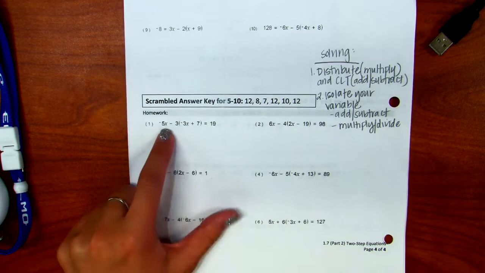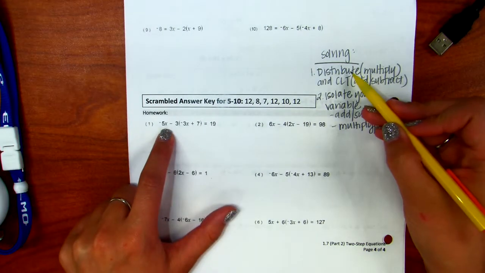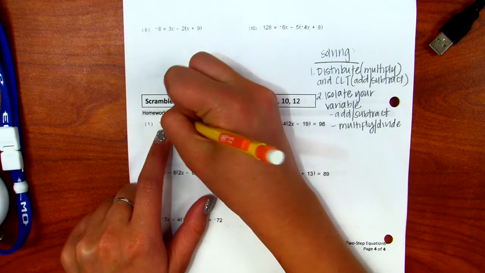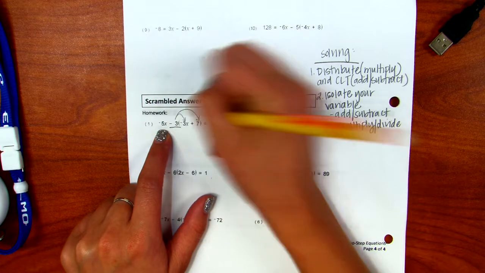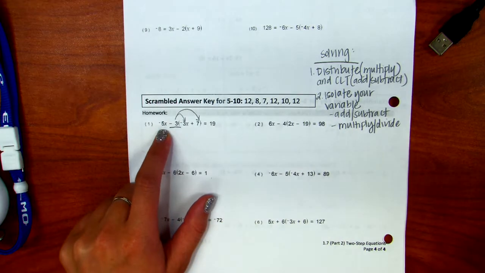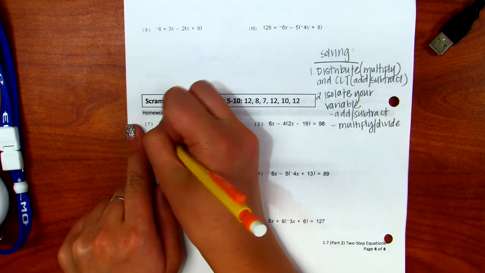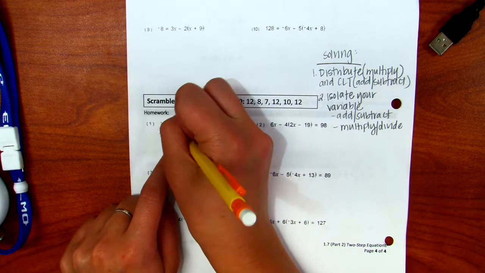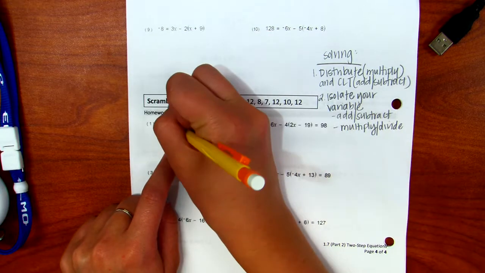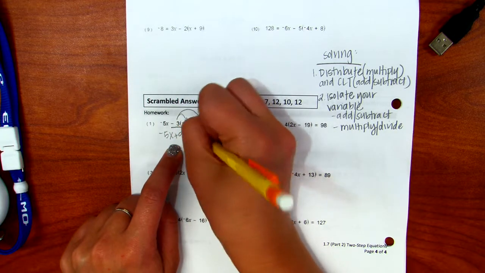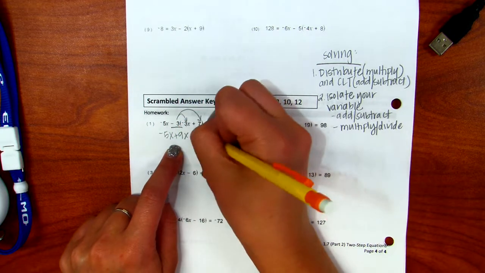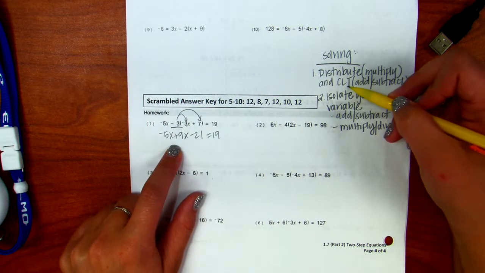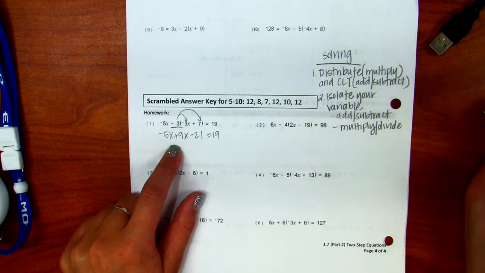So in this example, in number 1, I can distribute. I'm going to multiply the negative 3 to my negative 3x and to my positive 7. I do not do anything with the negative 5x. Negative 3 times a negative 3x gives me a positive 9x. Negative 3 times positive 7 gives me negative 21 equals 19. I've distributed, and now I need to combine like terms by adding and subtracting my like terms.